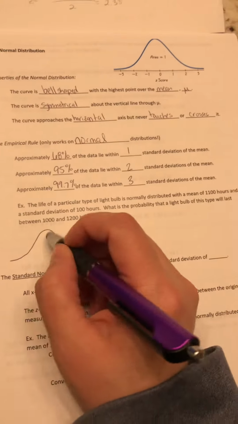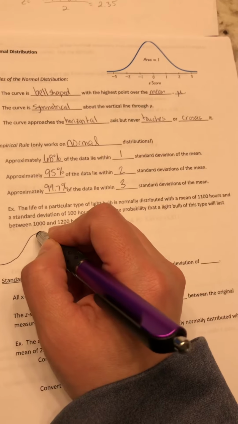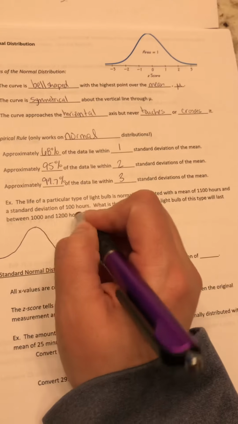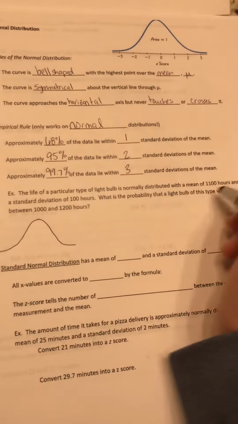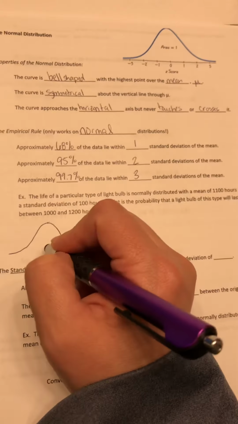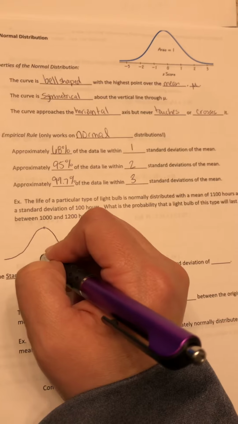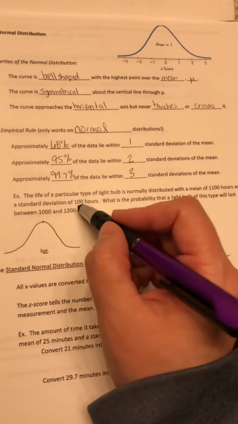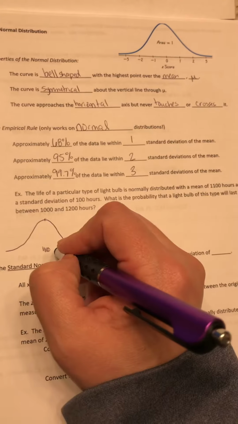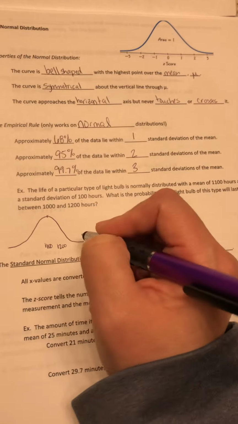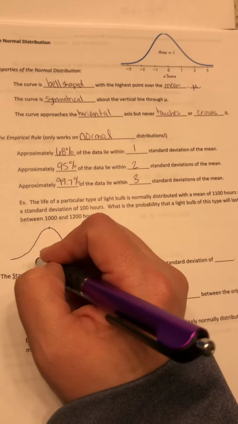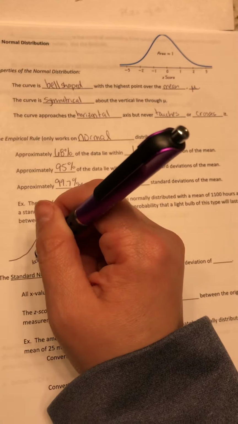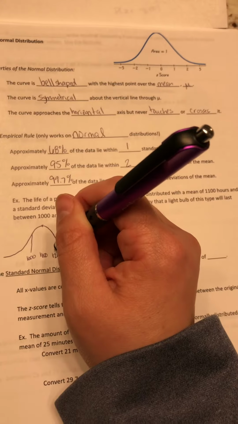If you were going to fill it in down here, your mean is always below this highest point. Our mean, it tells you, is 1100 hours. So here's our mean at 1100. The standard deviation is 100 hours. If I go up 1 standard deviation, I would be at 1200, and if I go down 1 standard deviation, I would be at 1000. So let me draw a line here and a line here to show you where I'm at.